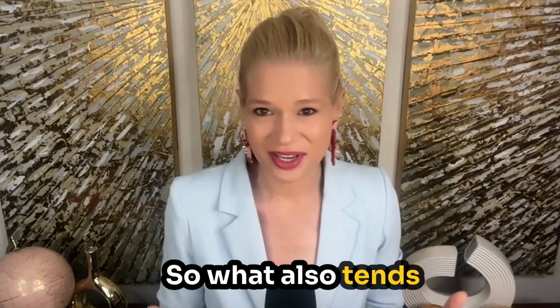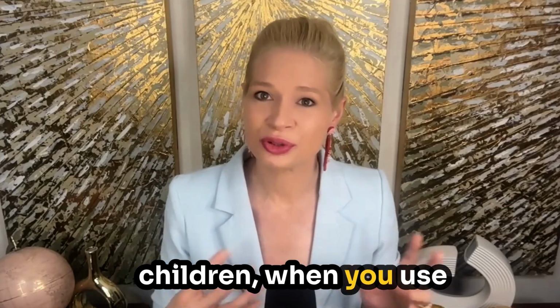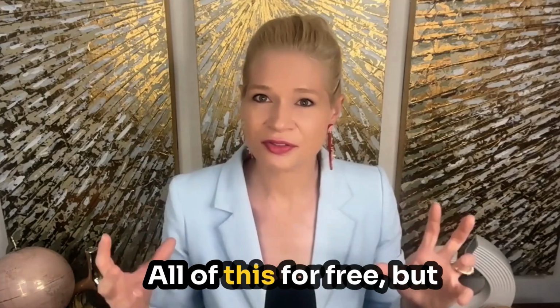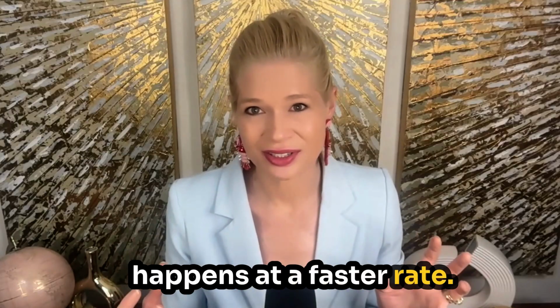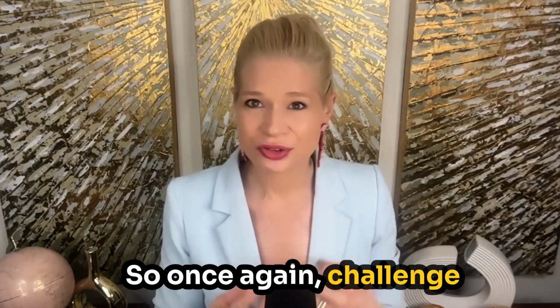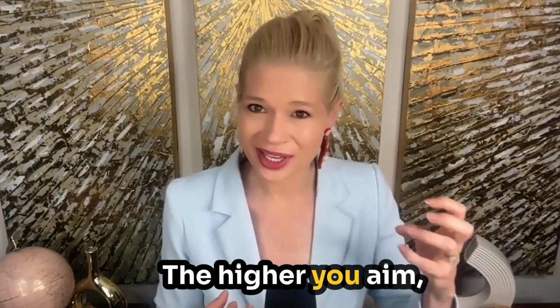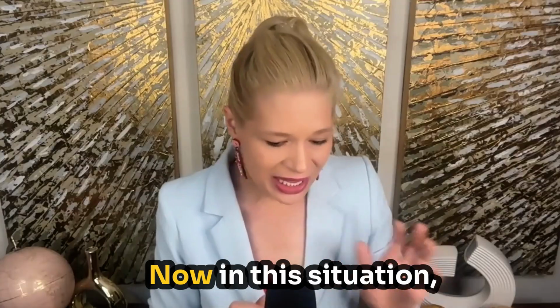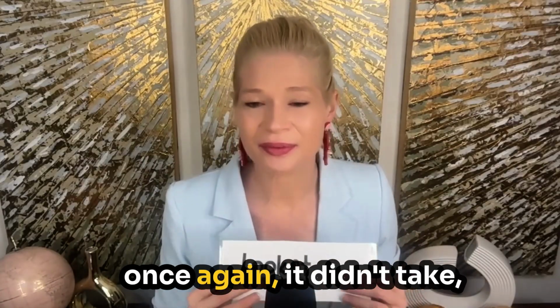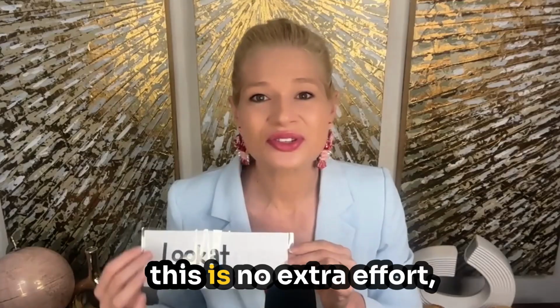What also tends to happen is that when you use the look at, you get all of this for free, but it happens at a faster rate. So once again, challenge creates change. The higher you aim, the higher the gains. In this situation, it's no extra effort, not only on my part but on the child's part, to engage in this more complex target of using look at instead of I want. However, the benefit in doing this is much greater.